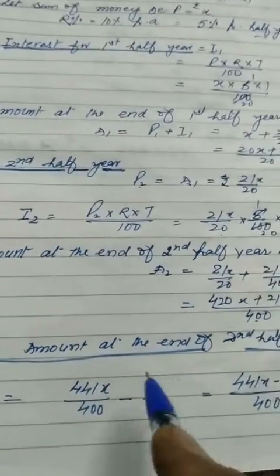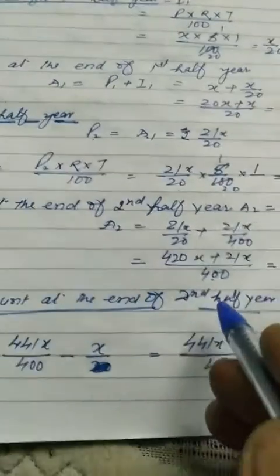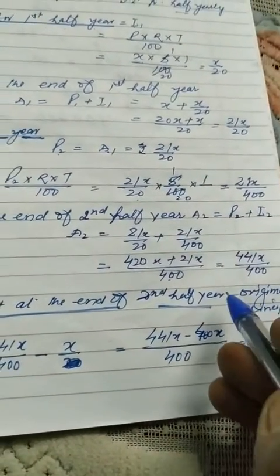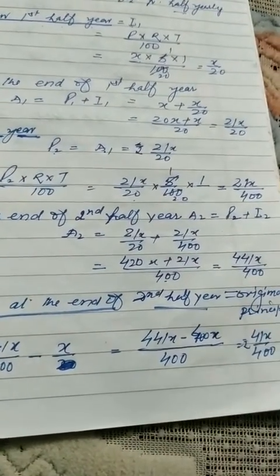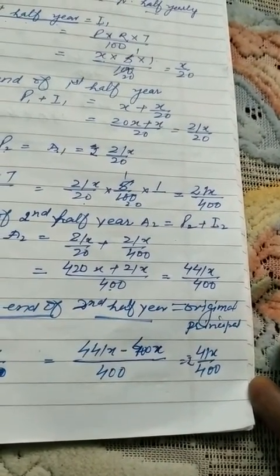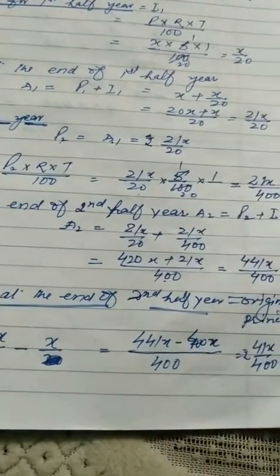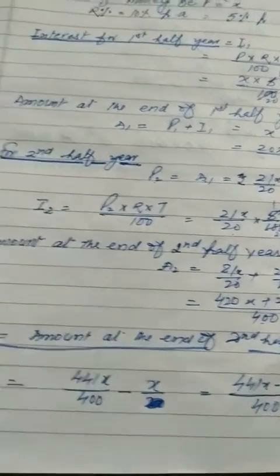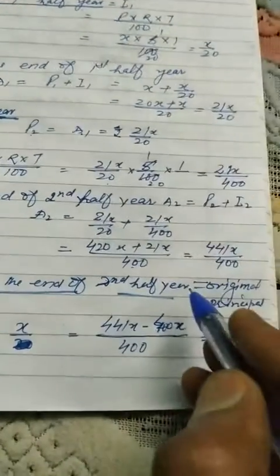Our compound interest at the end of the second half year, that is compound amount minus original principal.